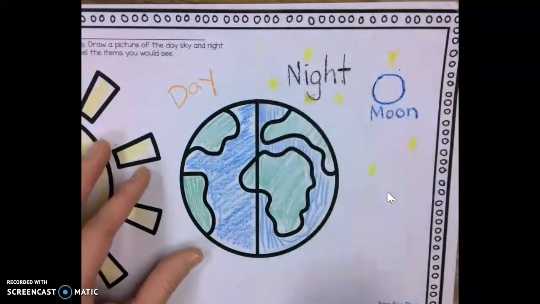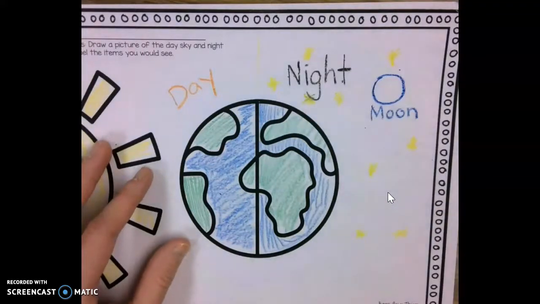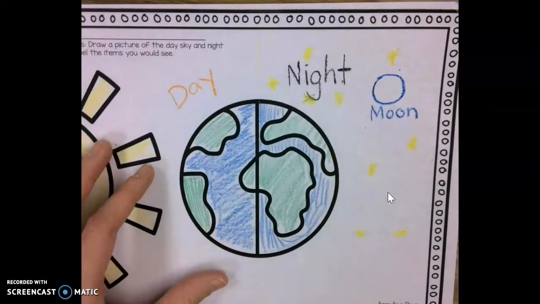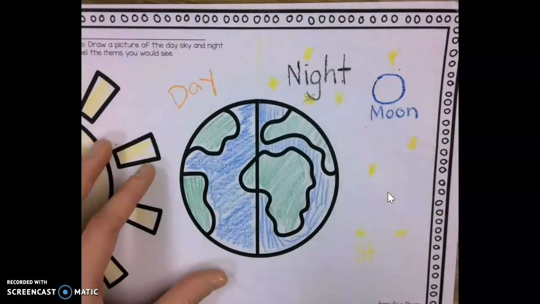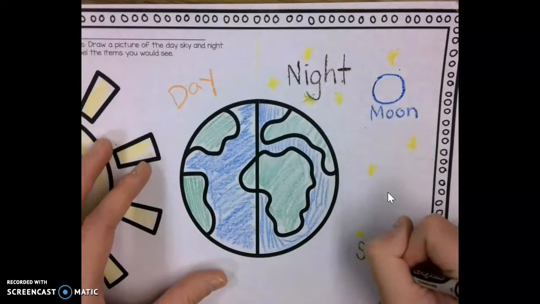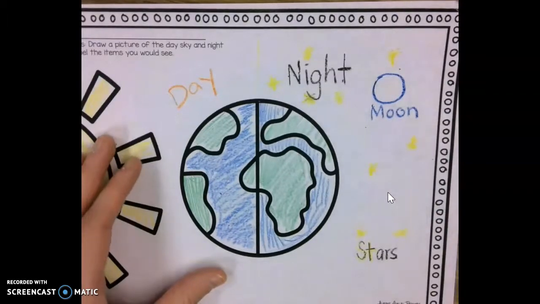Make lots or few. And I'm going to write stars in yellow. S-T. It's kind of hard to see. Let me do it in black so you can see it. S-T-A-R-S. Stars. We see stars at night.